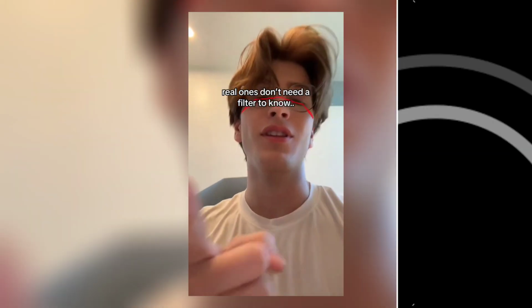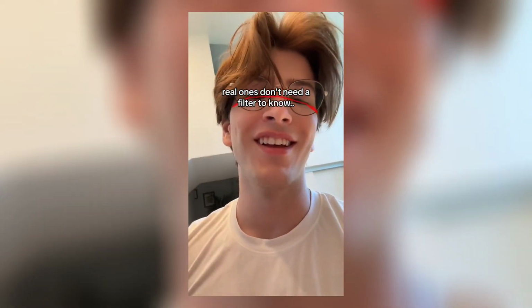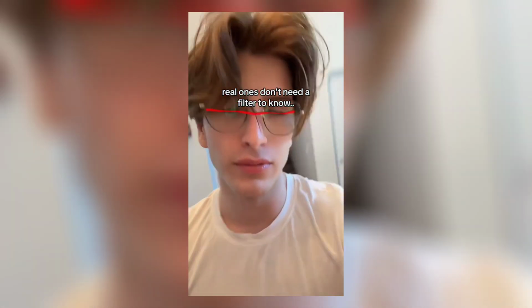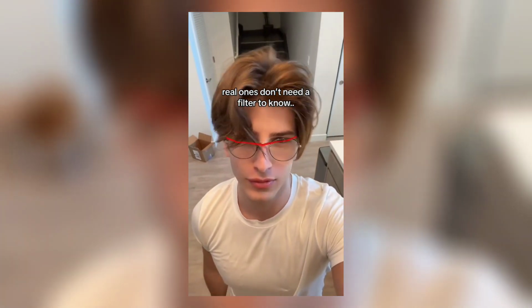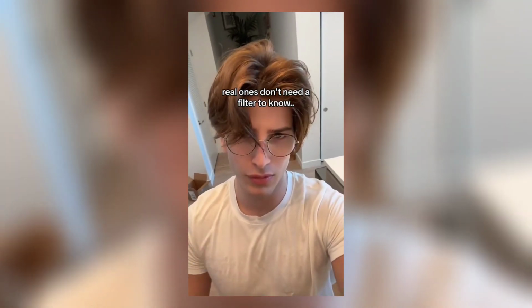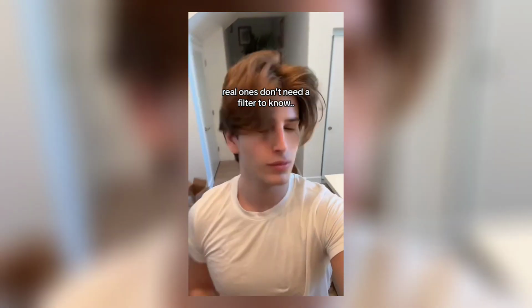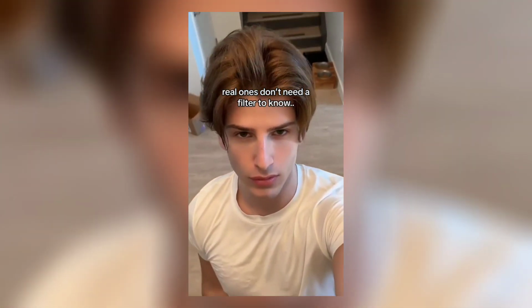Is the canthal tilt filter accurate? The canthal tilt filter is not 100% accurate. It is possible for the filter to give you a false positive or negative reading. This is because the filter is not able to take into account all of the factors that can affect canthal tilt, such as the shape of your face and the angle of your head.